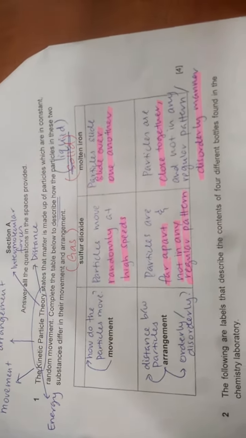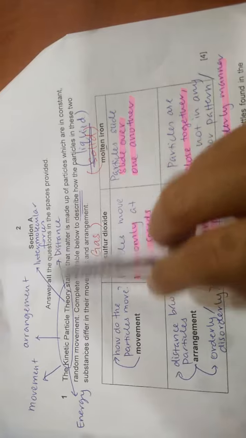So it's a liquid. So you're supposed to talk about how the particles are when they are in that state, right? So again, from the top, kinetic particle theory. If you cannot remember, you can remember MAIDE, made, or EMAID. I don't know. Just remember it, made, right?